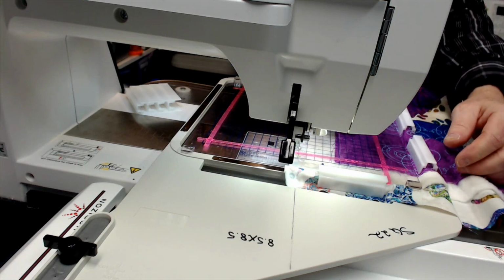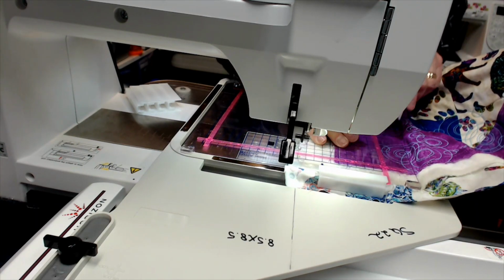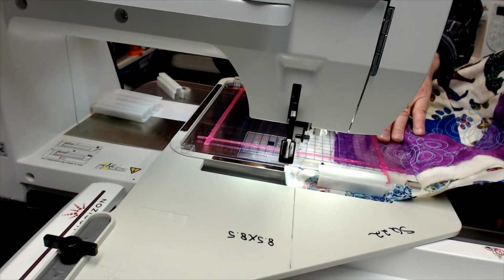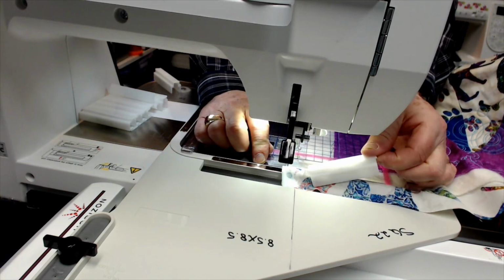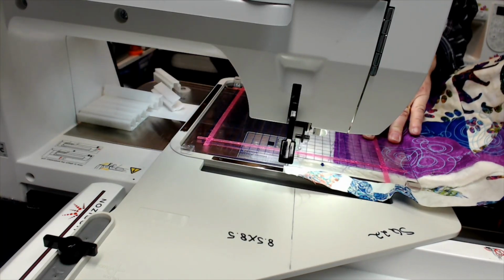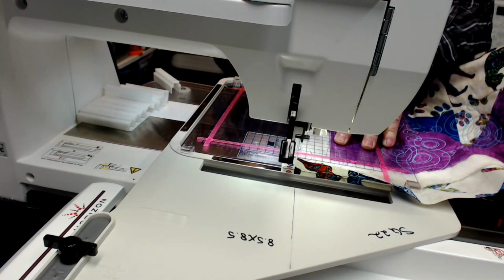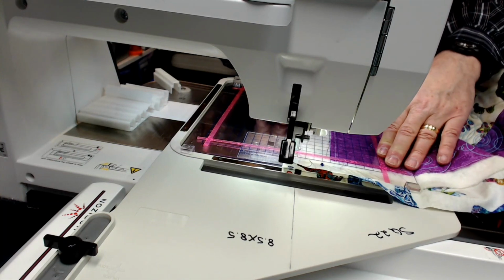So I'm going to adjust my quilt, pull it over a little bit. Now, it'll be a little bit further away from where I want to start, but that's okay. It's not enough that it's really going to stand out and make a big difference.